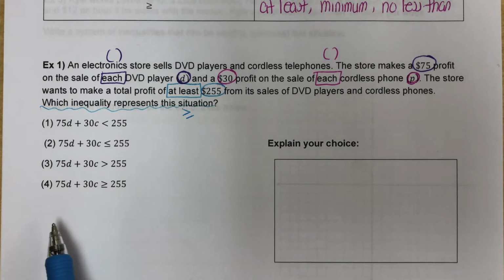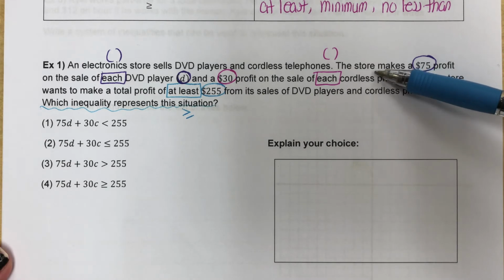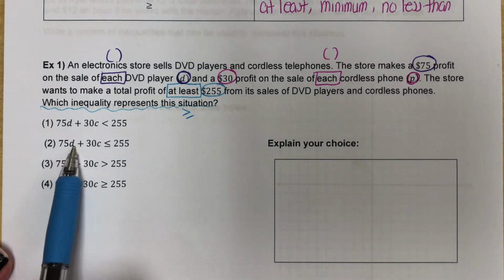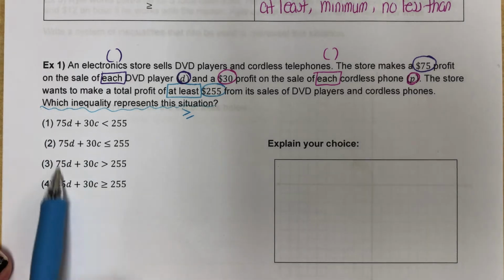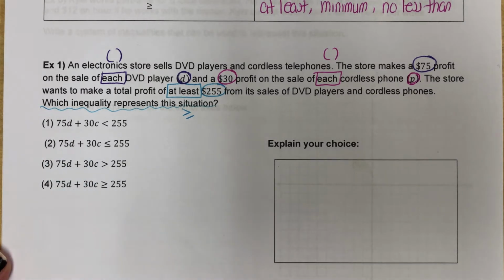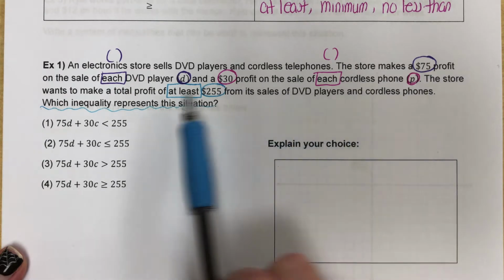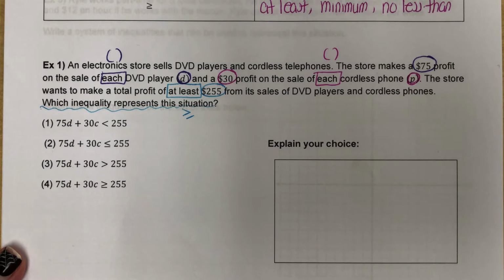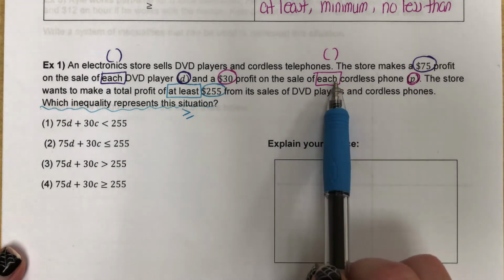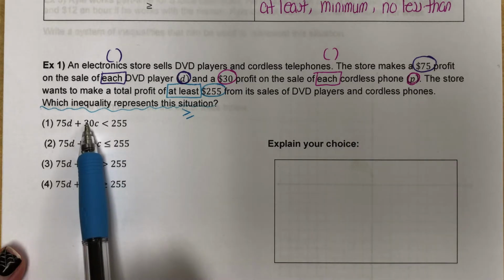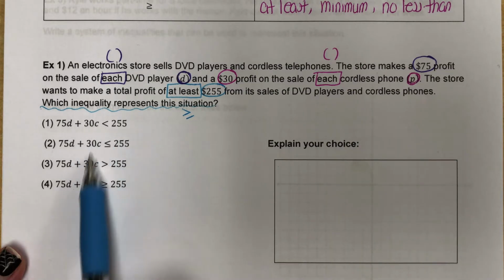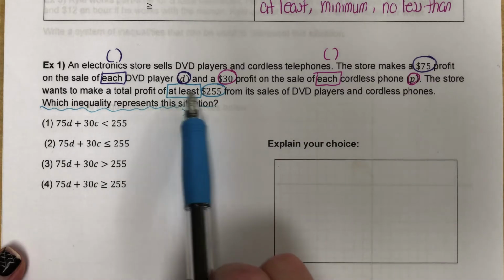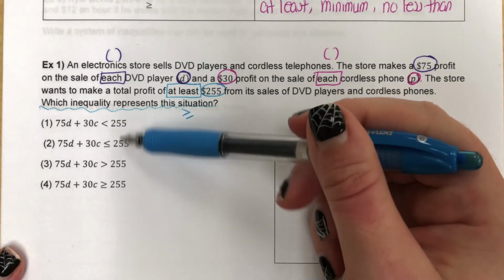As I look back at my answer choices, because it's multiple choice, which is really helpful, before I look at the word problem, I wanna just check 75D, 75D, 75D, 75D. All right, so it looks like all of these are the same. They all have a plus, and they all have a 30C. But that makes sense because it was $75 times D, and that's what I have, 75 times D all the way through. $30 times P, again, 30 times, oh, here this should have been the letter P, all the way through. And then we have at least $255. And again, I see that 255 at the end.